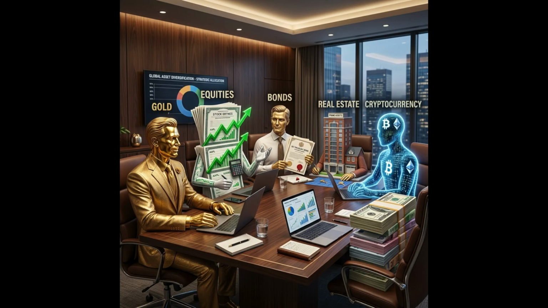There are two main ways to do it. The first is a 60-day rollover. That's where the funds are distributed to you personally, and you have exactly 60 days to deposit them into the new Gold IRA. That sounds incredibly stressful. The danger there is massive.